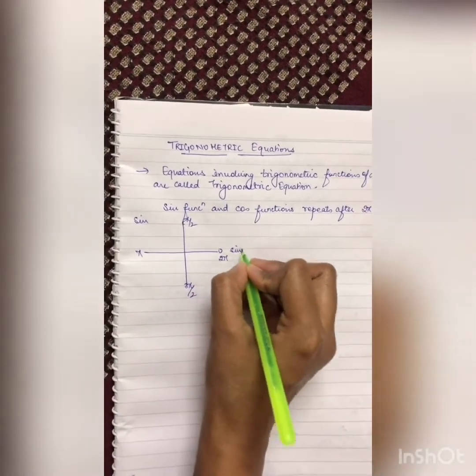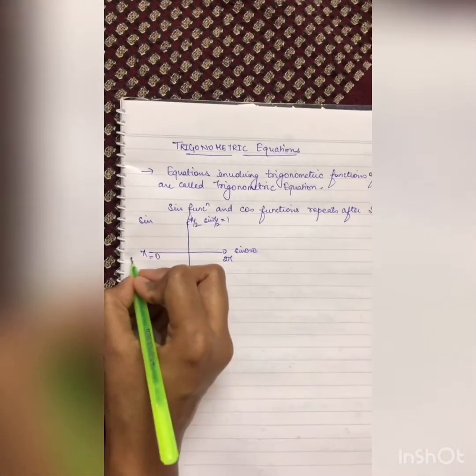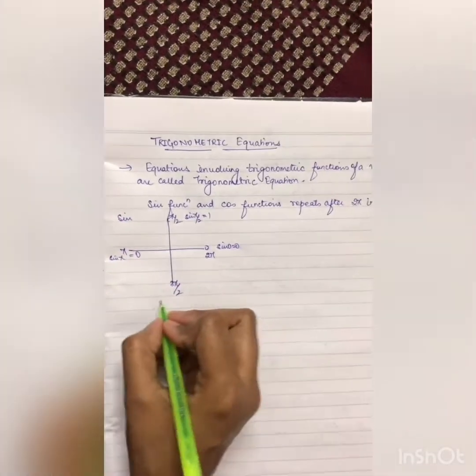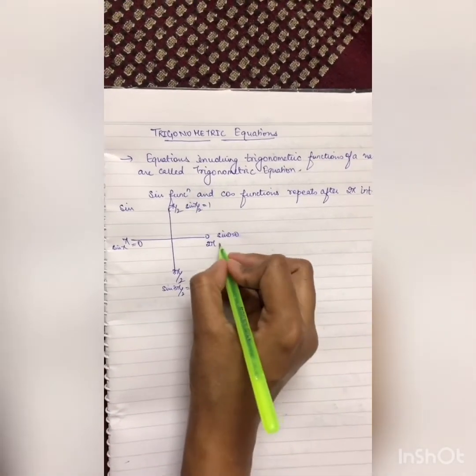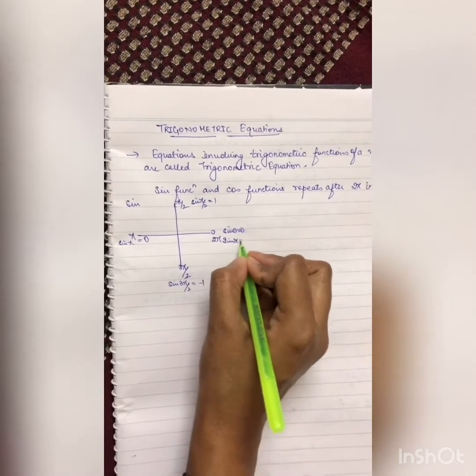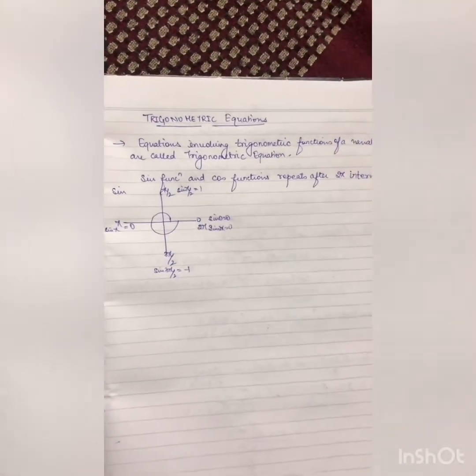So sine 0 is 0, sine pi by 2 is 1, sine pi is also 0, sine 3 pi by 2 is -1, sine 2 pi is equal to 0. So it repeats after an interval of 2 pi.